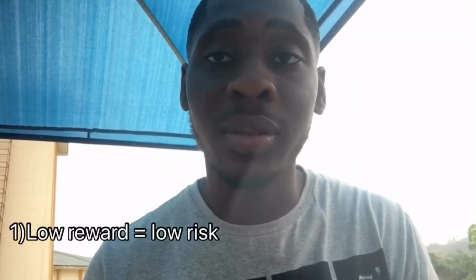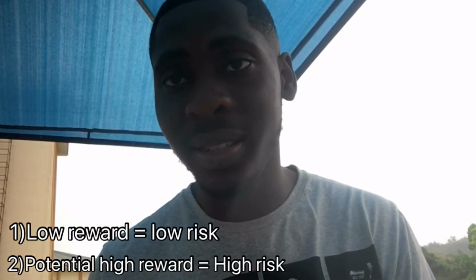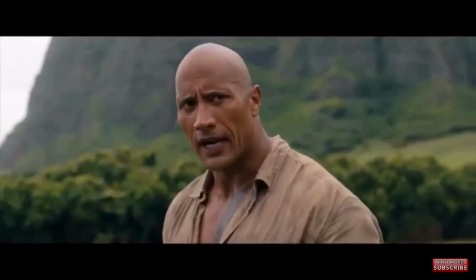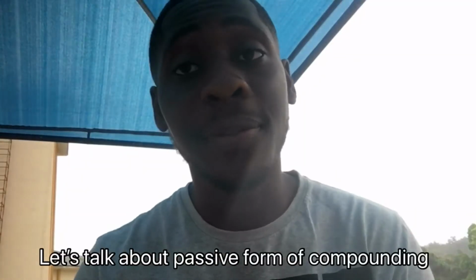So this is one thing to take note of before deciding on which form of compounding you want to use. Which one would you prefer? Low reward but low risk, or potential high reward but high risk? It all depends on you. Makes sense? Kind of. Oh, that's good then. Let's talk about the passive form of investing.